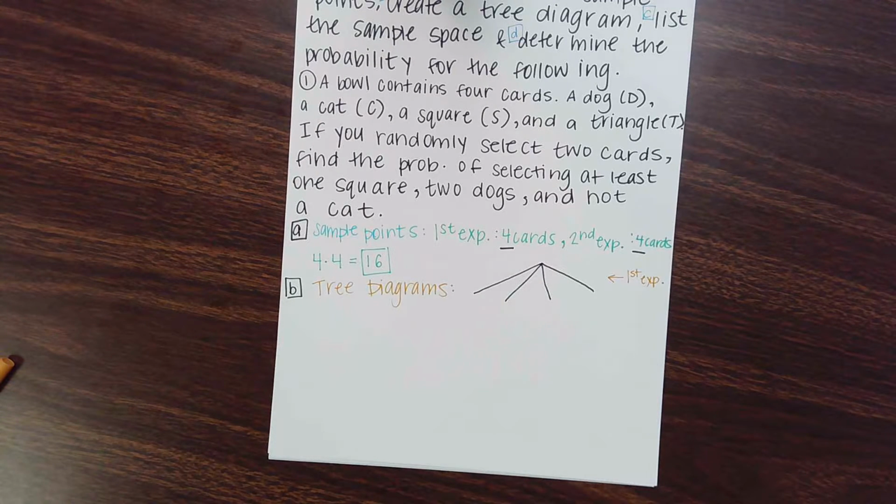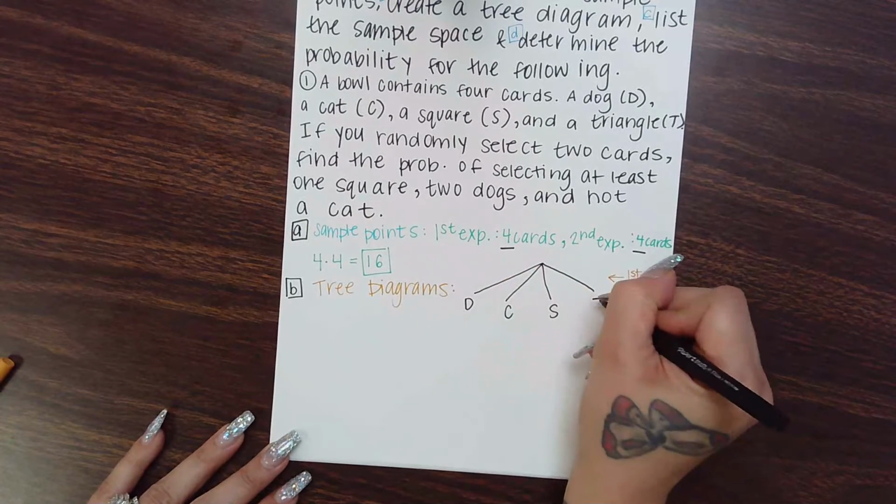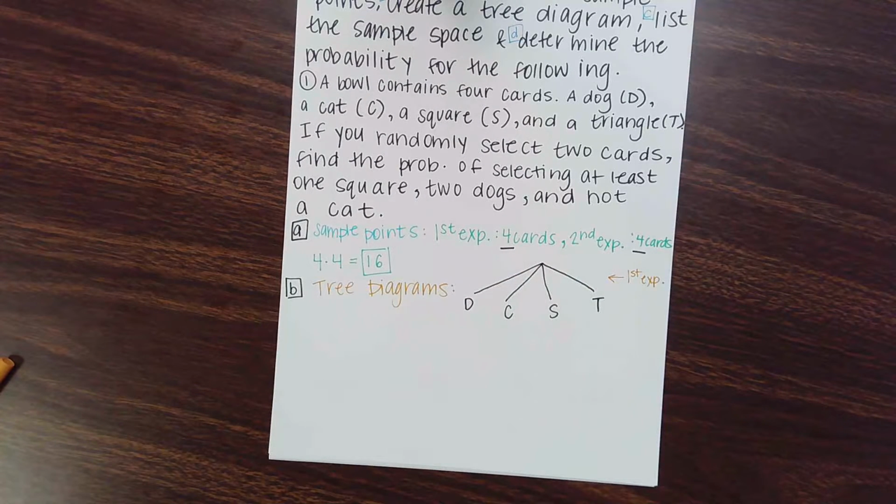Okay, and the 4 different options of cards that I had the ability to select were dog, cat, square, triangle, right? Now, whenever I perform the second experiment, which is reaching in that second time, I also had 4 different cards that I could be selecting from.